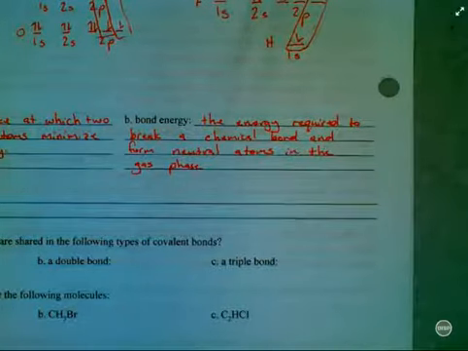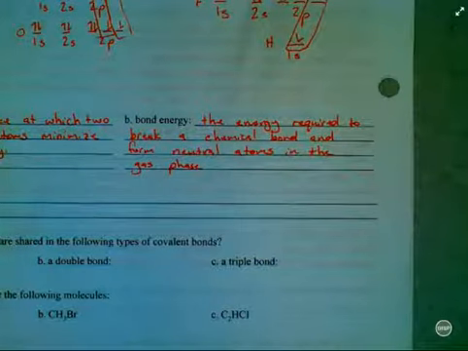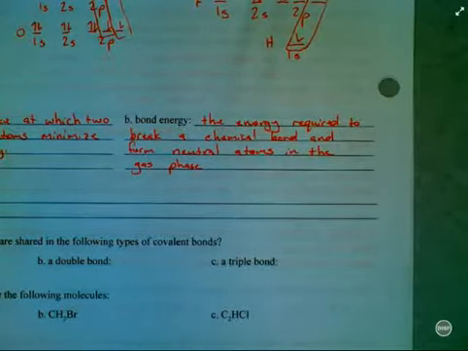But if this particular bond is very strong, it's going to require a lot of energy to break it. And so bond energy is also used as a measure of strength of particular bonds.